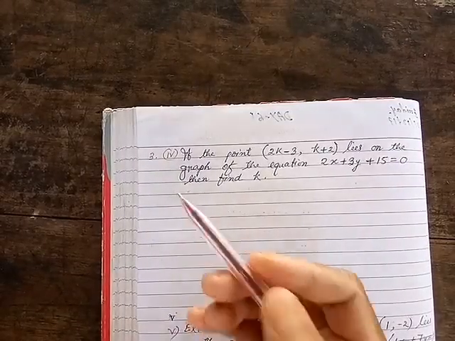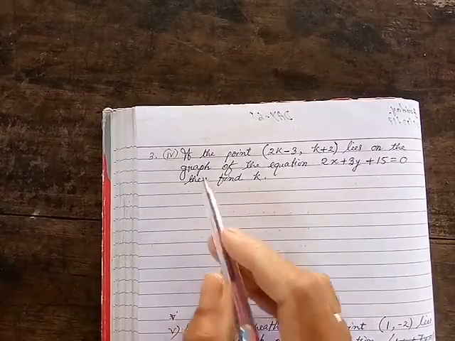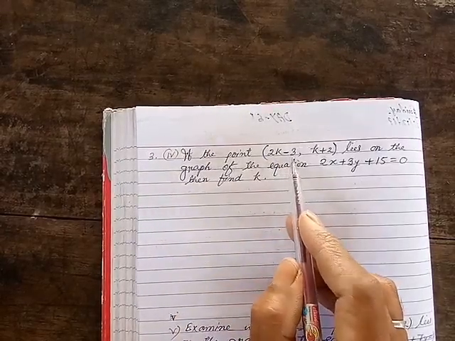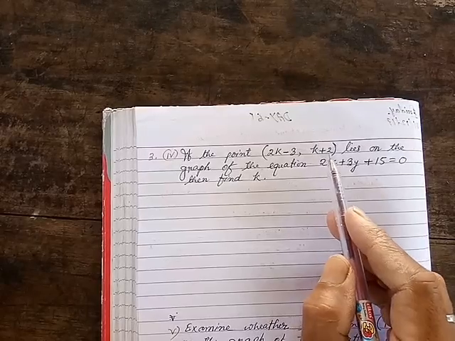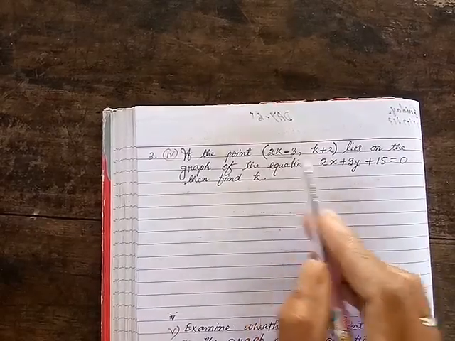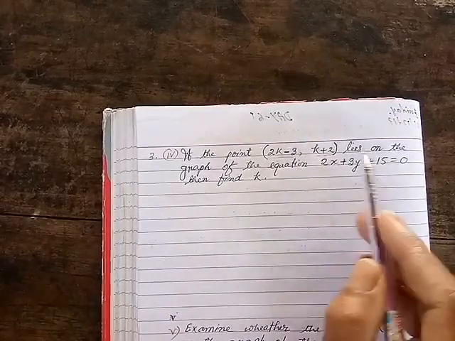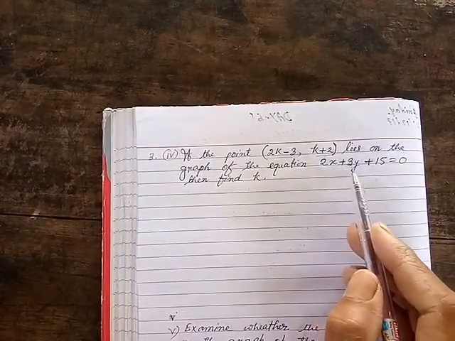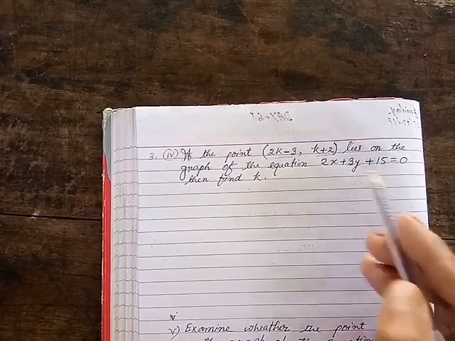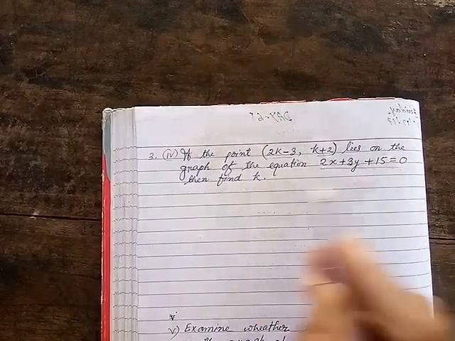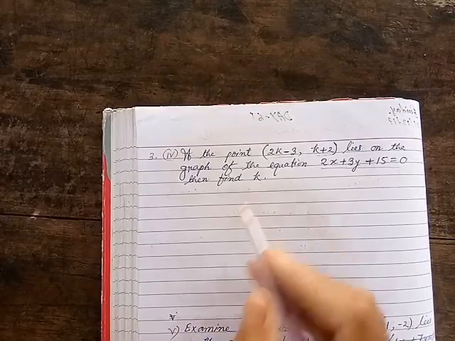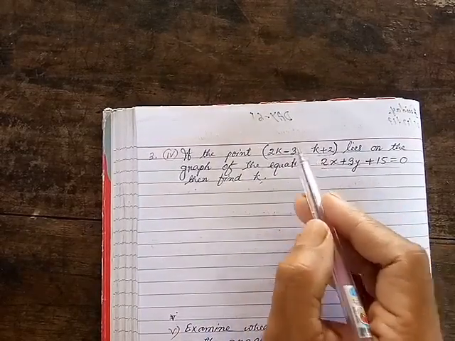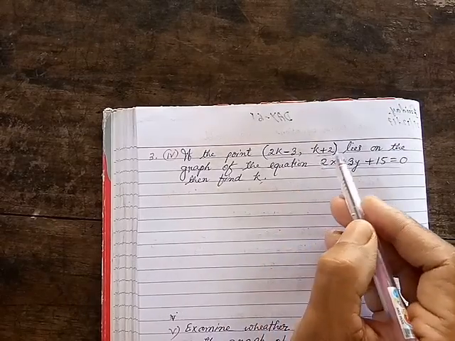Now go to the next question, Roman number 4. The question is, if the point (2k minus 3, k plus 2), this is the x coordinate, this is the y coordinate, lies on the graph of the equation 2x plus 3y plus 15 equal to 0, then find the value of k. You are asked to find the value of k, and this is the point. This is the x coordinate of the point, this is the y coordinate of the point.